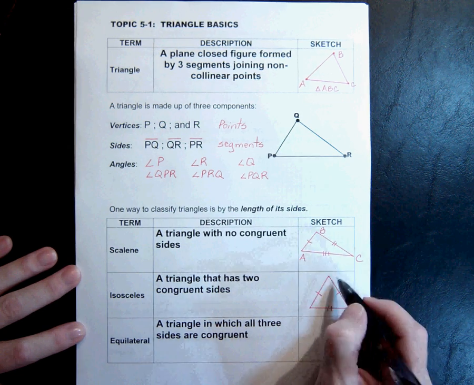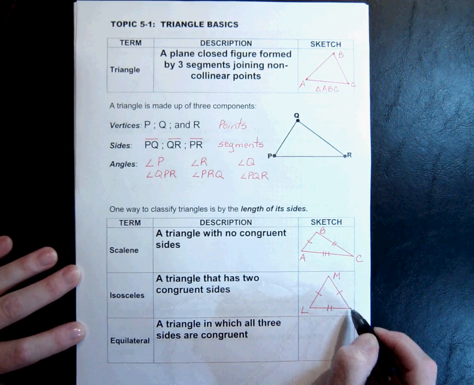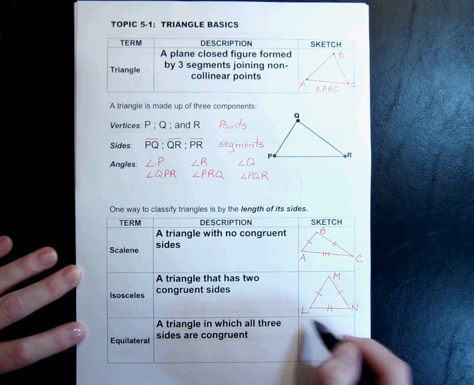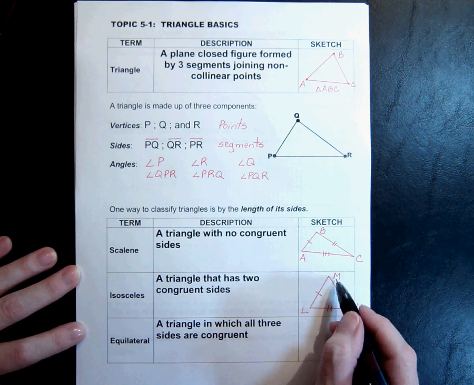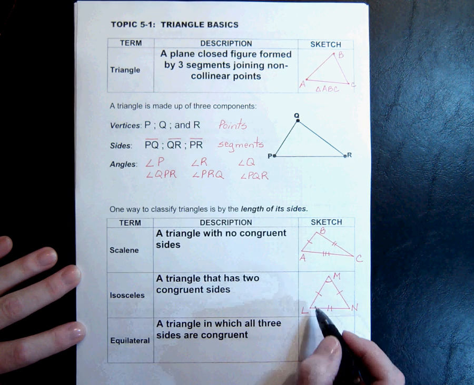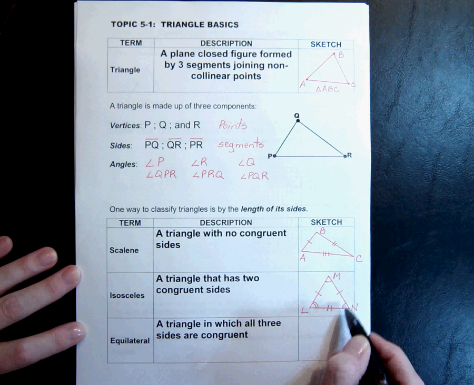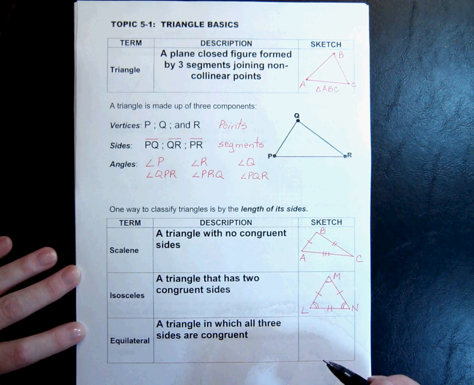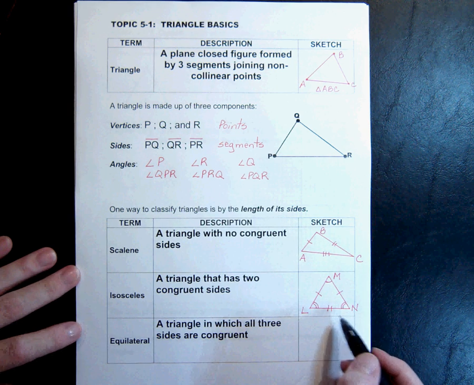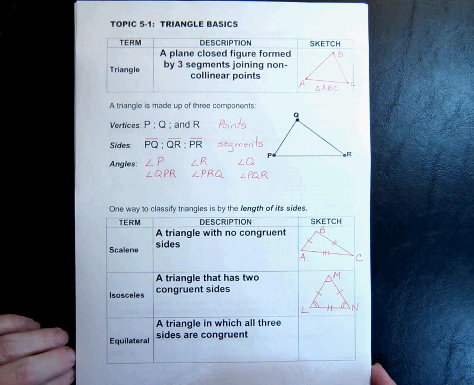Sometimes that's noted. So if I label this M, L, and N, you can name this triangle any way you want with the triangle symbol, but the vertex angle would be this angle. We're going to learn later that the sides opposite the congruent sides of an isosceles triangle are also congruent. That'll become handy in some other future worksheets.